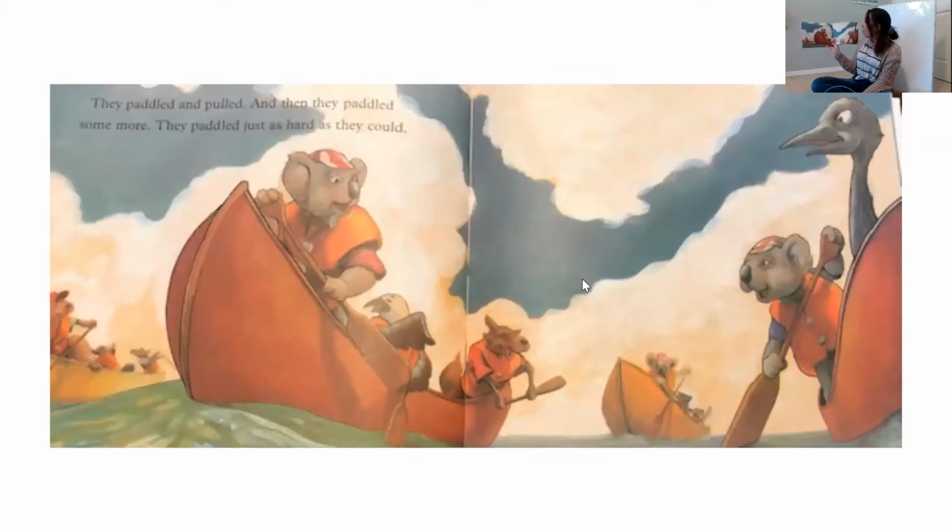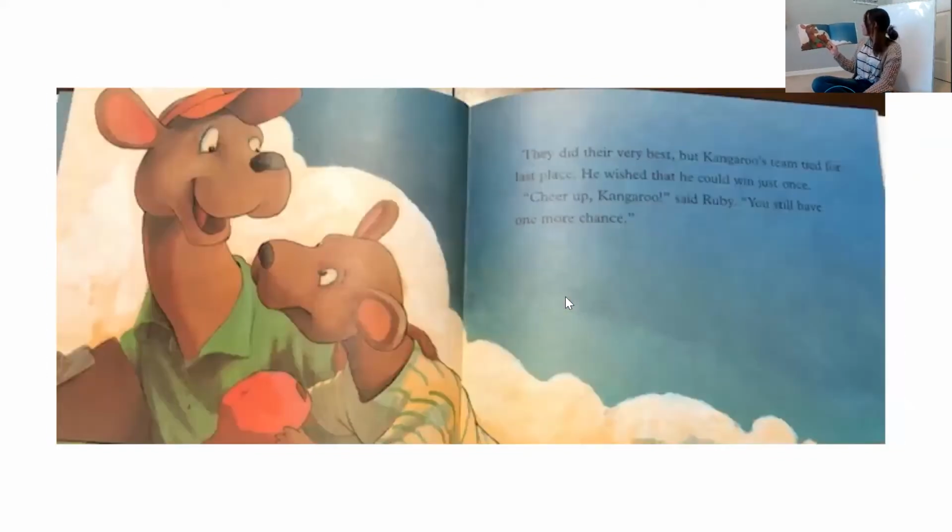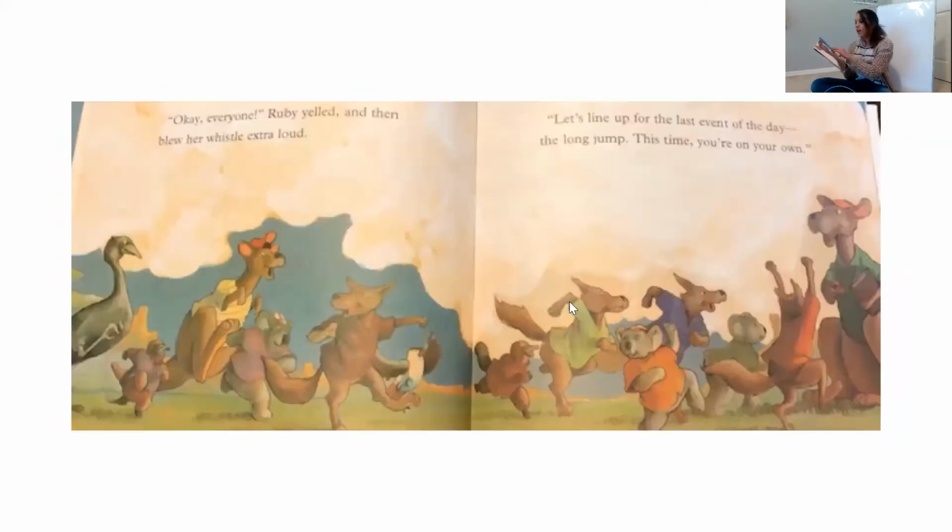They paddled and pulled, and then they paddled some more. They paddled just as hard as they could. They did their very best, but Kangaroo's team tied for last place. He wished that he could win just once. "Cheer up, Kangaroo," said Ruby. "You still have one more chance." "Okay, everyone," Ruby yelled, and then blew her whistle extra loud. "Let's line up for the last event of the day, the long jump. This time, you're on your own."